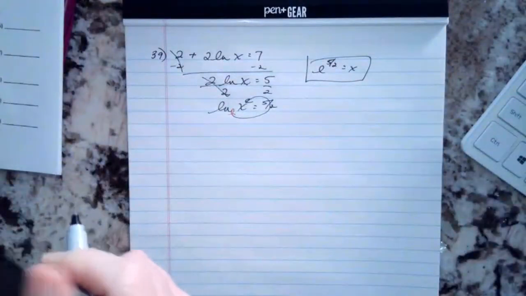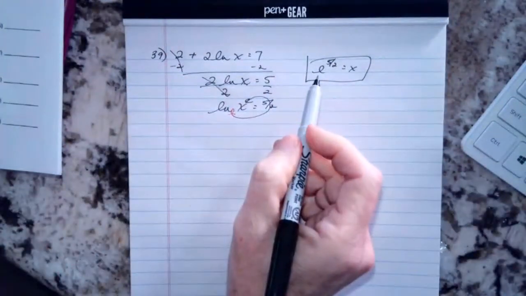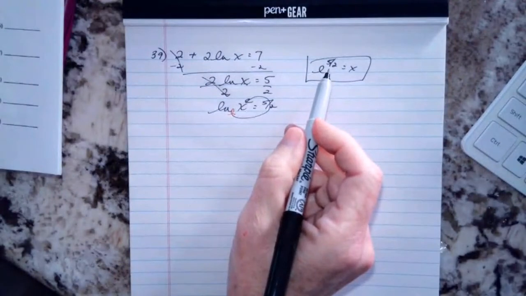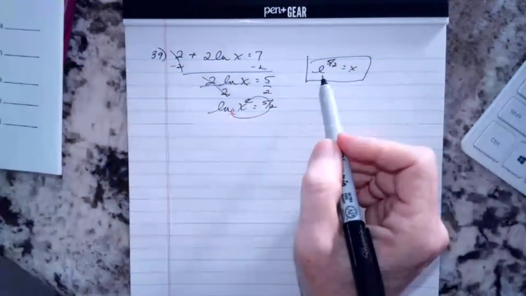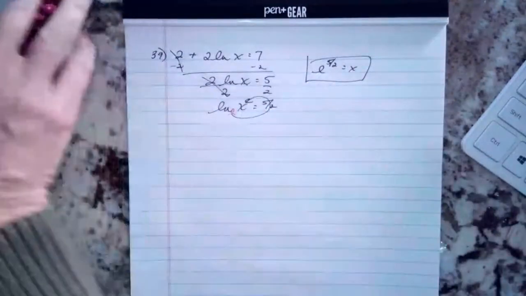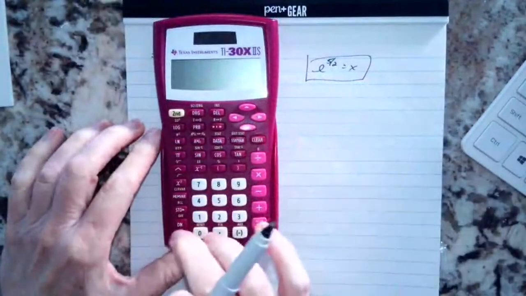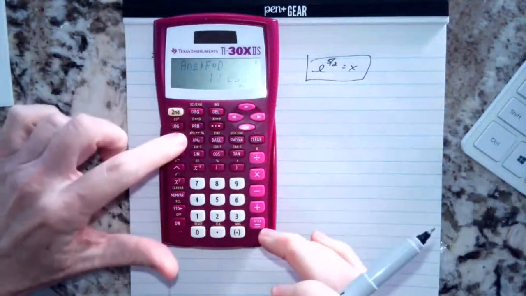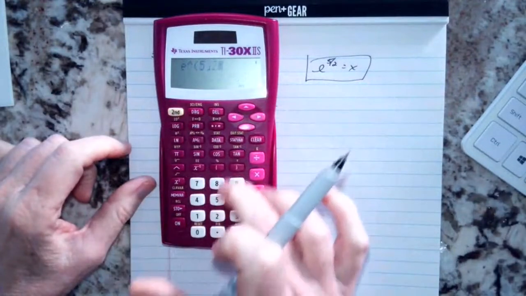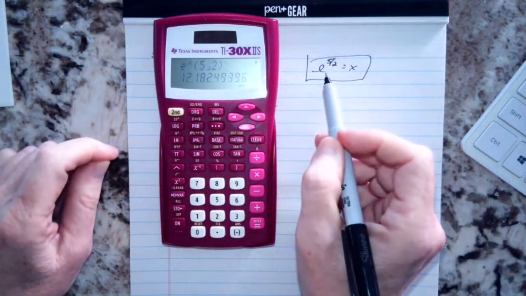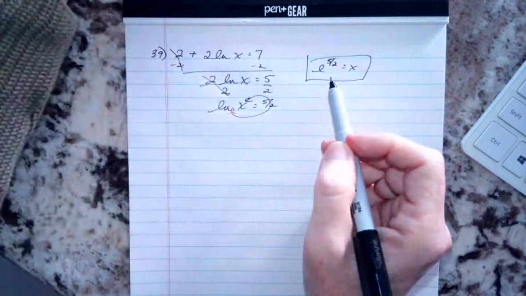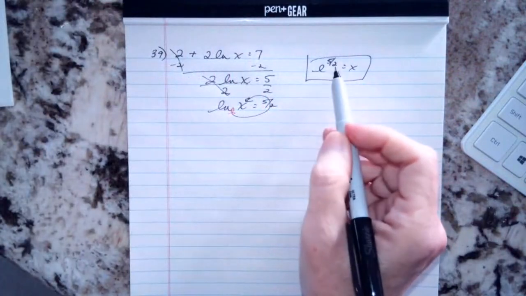They said, give the exact answer, which means don't go after your calculator and raise e to the 5/2, because then you're going to get a number you'll have to round. No worries, you don't have to worry about screwing that up. Look at the answers as you go. They're not going to give you e to the 5/2 and 12.18, and expect you to have read the instructions carefully enough to know they wanted you to stop here.